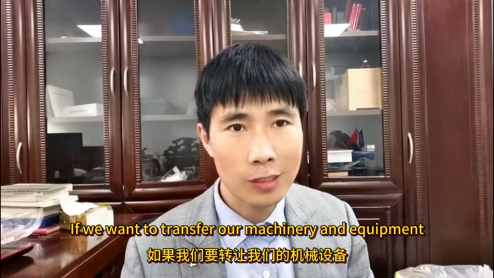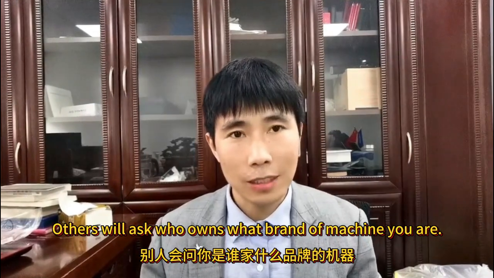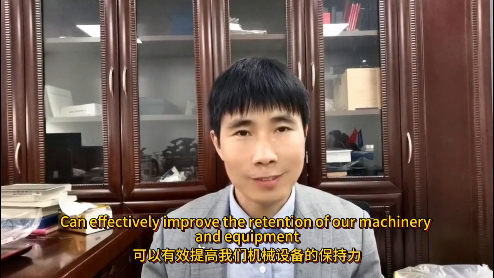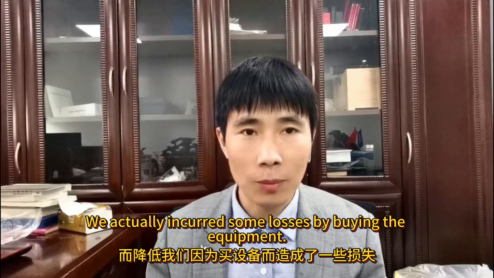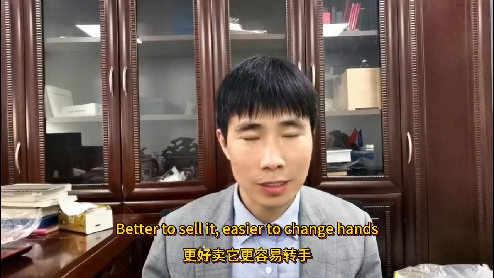If we want to transfer our machinery and equipment, others will ask what brand of machine it is. A good brand can effectively improve the resale value of our machinery and equipment. Otherwise, we actually incur some losses by buying the equipment. Good brand machinery and equipment is better to sell and easier to change hands.